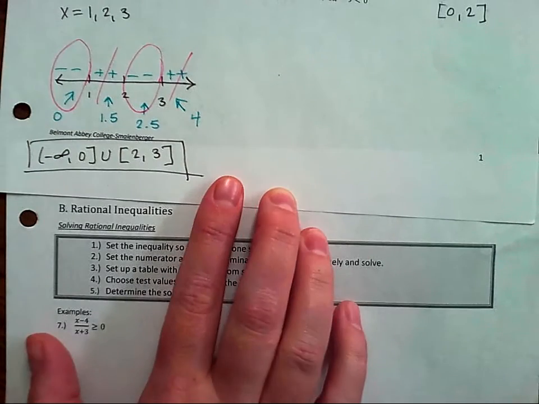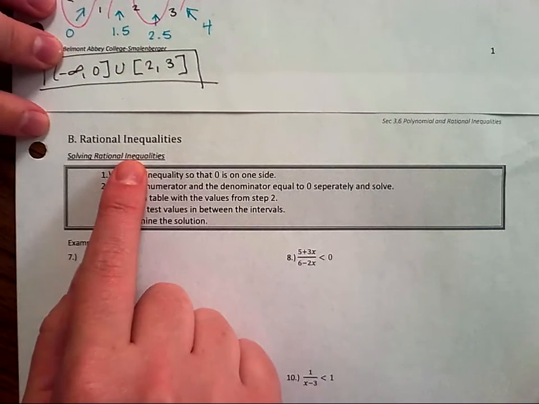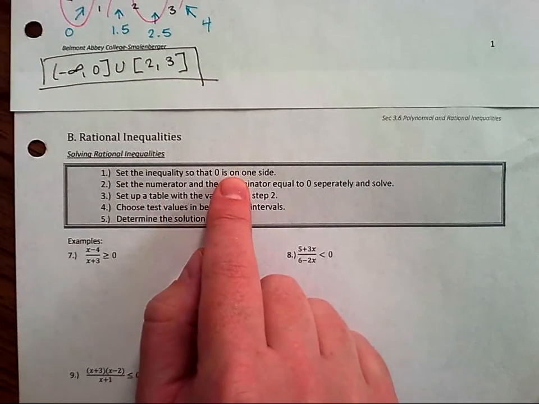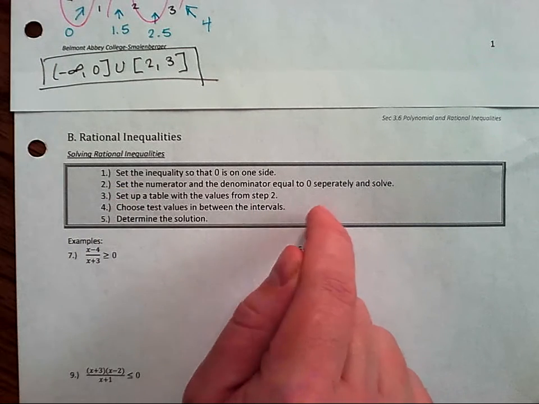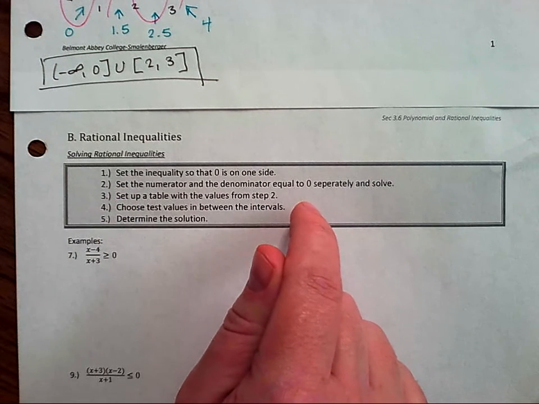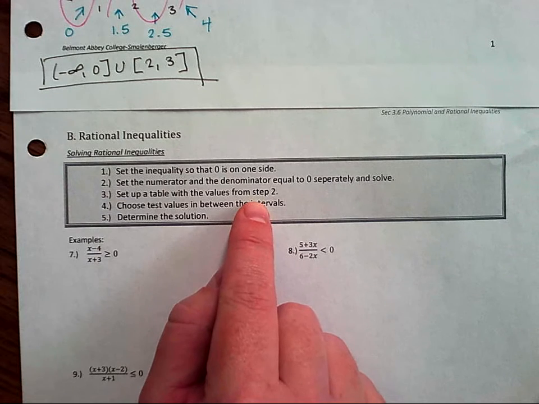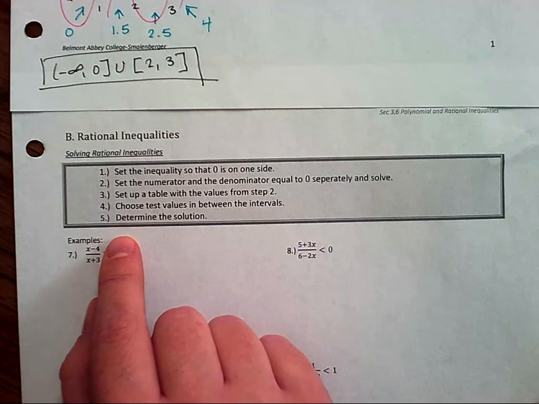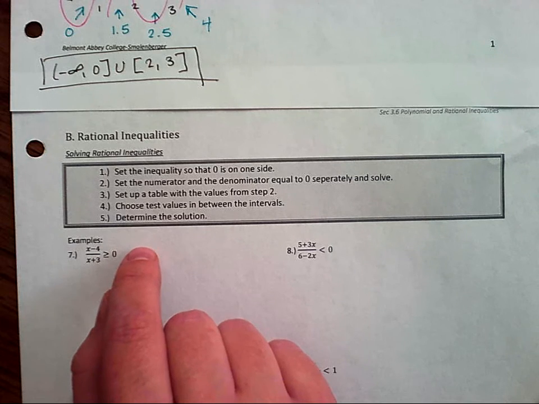All right, so let's do rational inequalities. What does rational mean again? Somebody told me? Fractions. So I have fractions. So solving rational inequalities. First, we get 0 on one side, just like before. Then we set the numerator and denominator equal to 0 separately. So that's the only new thing. Then we set up a table exactly as before. Then we choose test values exactly as before. Then we determine the solution. So the only thing that's really new here is setting the numerator and denominator equal to 0.